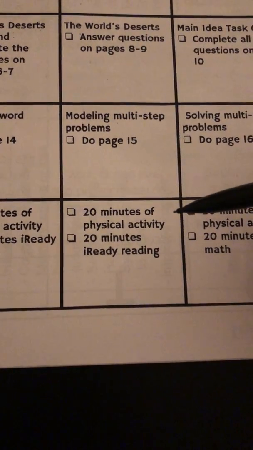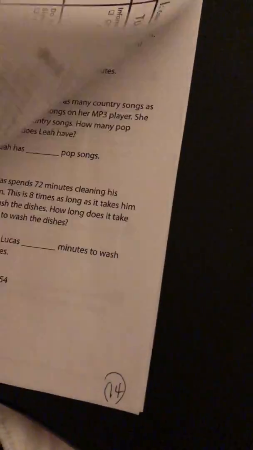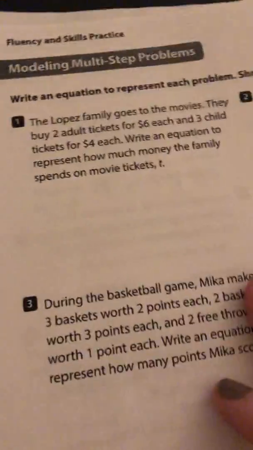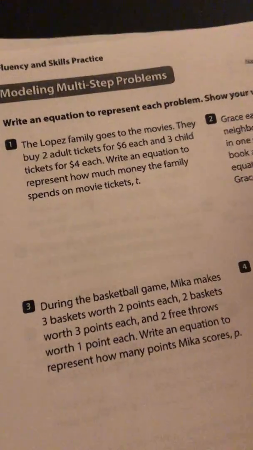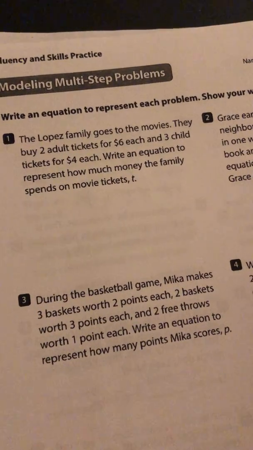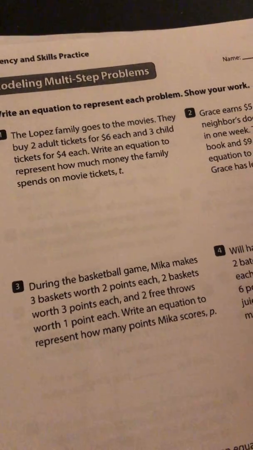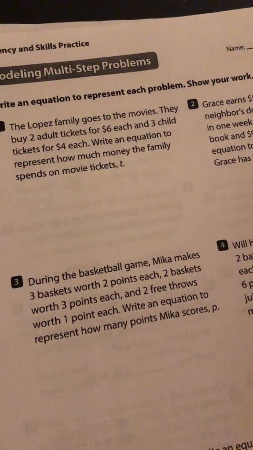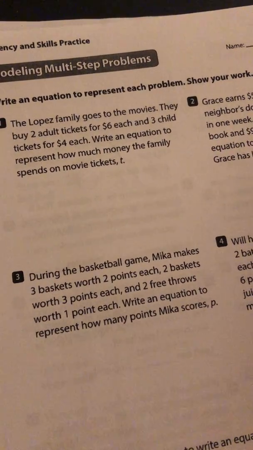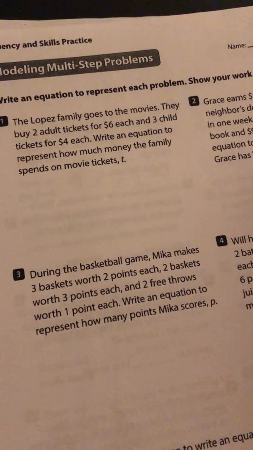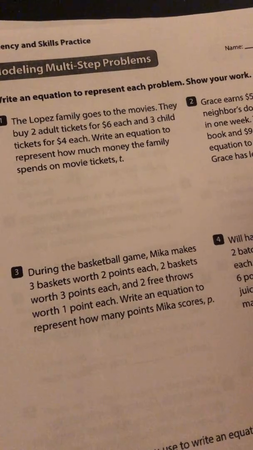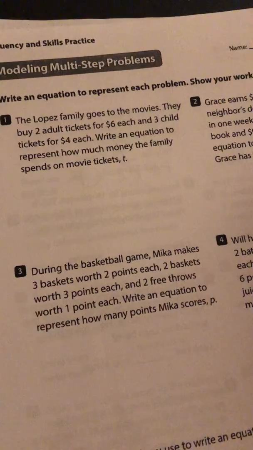Anyway, I'm going to find the math page that we have to do on page 15. And I'll go over that with you. Sorry guys. All right, so this is something that we definitely have done before as a class. I feel like I might have given you this as a homework assignment. So this will be good review. It says the Lopez family goes to the movies. They buy 2 adult tickets for $6 each and 3 child tickets for $4 each. Write an equation to represent how much money the family spends on movie tickets, T.